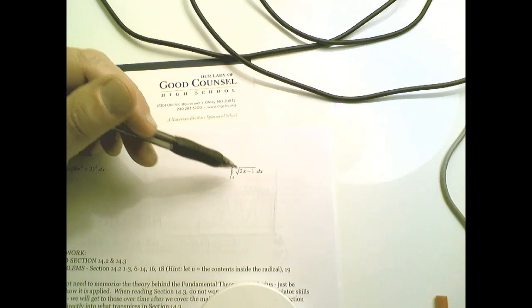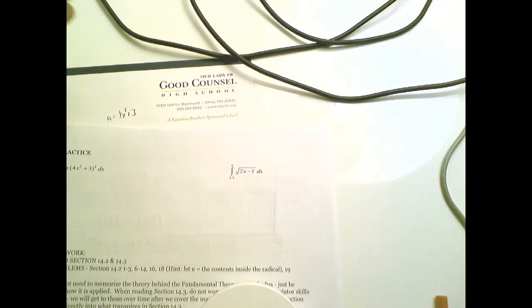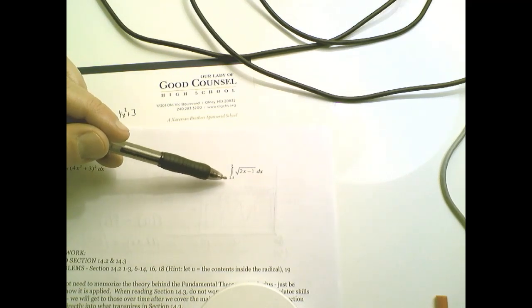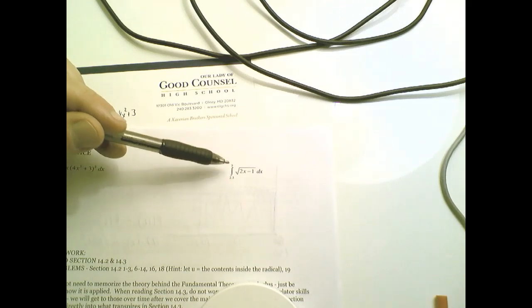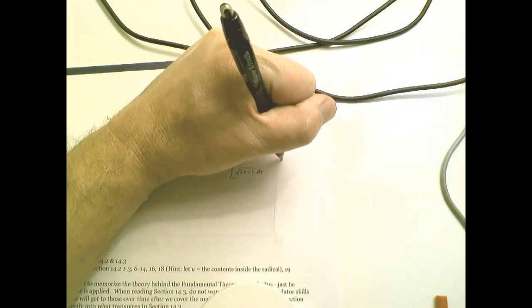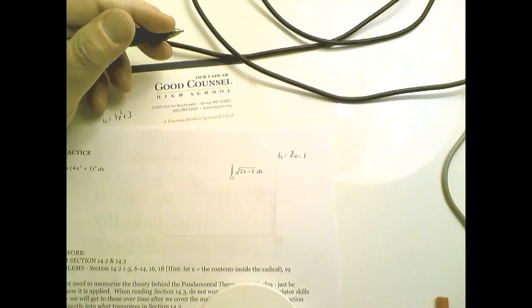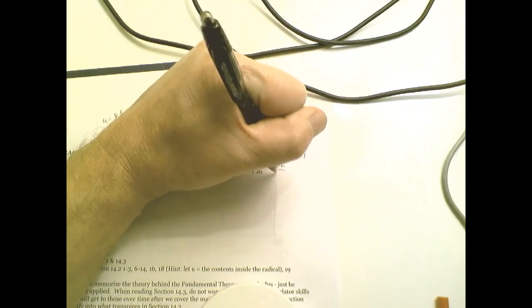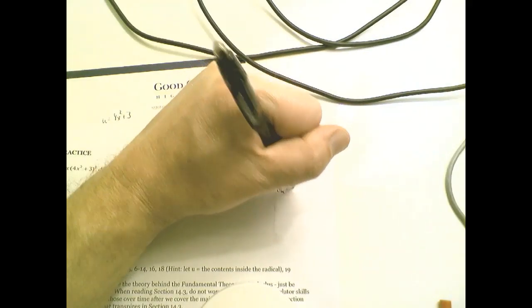The integral of the square root of 2x minus 1 dx, computing that from an a value of x at 2.5 to a b value x equal 5. First things first, u equals 2x minus 1. du dx equals 2. du equals 2 dx. Let's get ready to substitute.